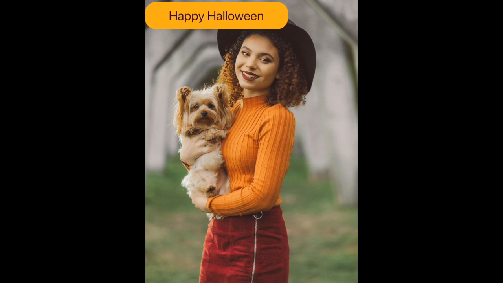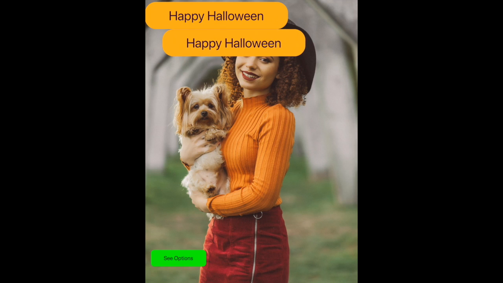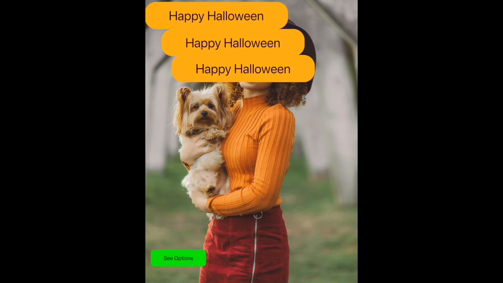And here's another little trick. If you triple tap it this time, it adds another version of the text. And if we triple tap again, it'll do that. And then if we keep doing that, it starts remembering the offset. So that's a cool effect.